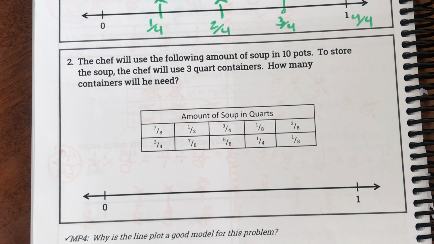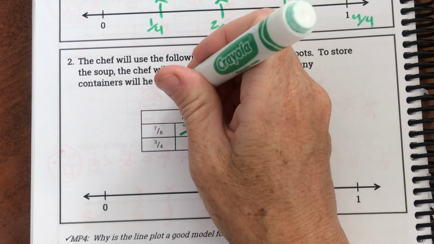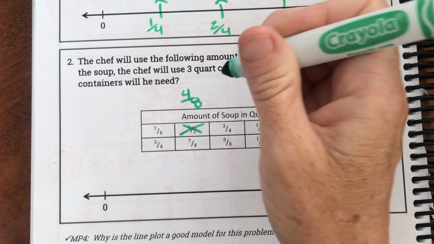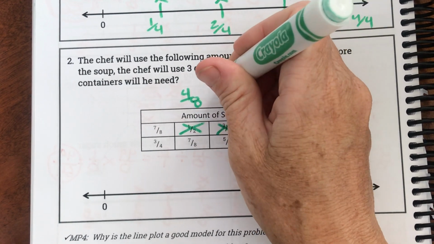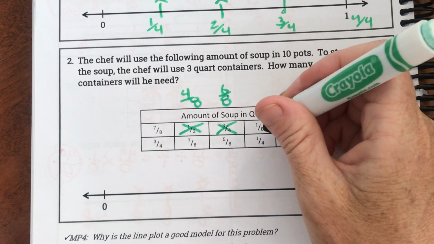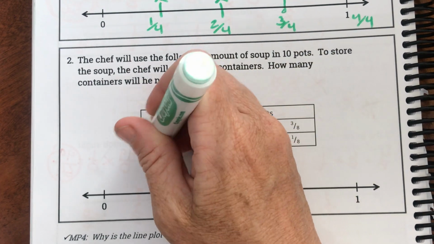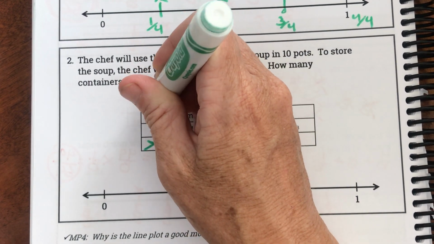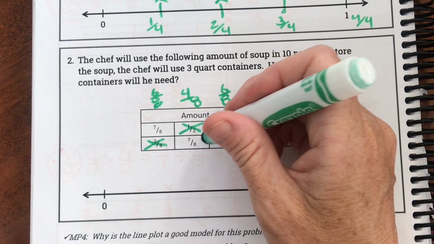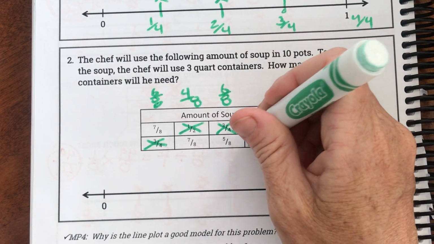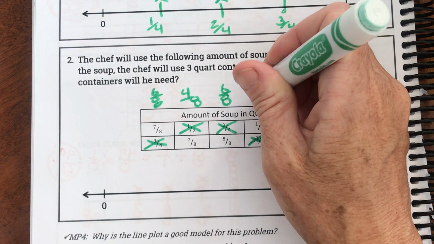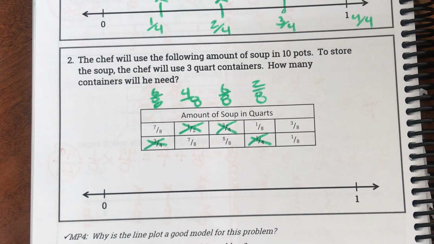So let's change the rest of those. Okay, so our 1/2, we could change to 4/8. 3/4 could be 6/8. 1/8 is fine. 3/8 is fine. 3/4 could be 6/8. I might put it up here. That's good, that's good. 1/4 would be 2/8. And then I think we're okay.